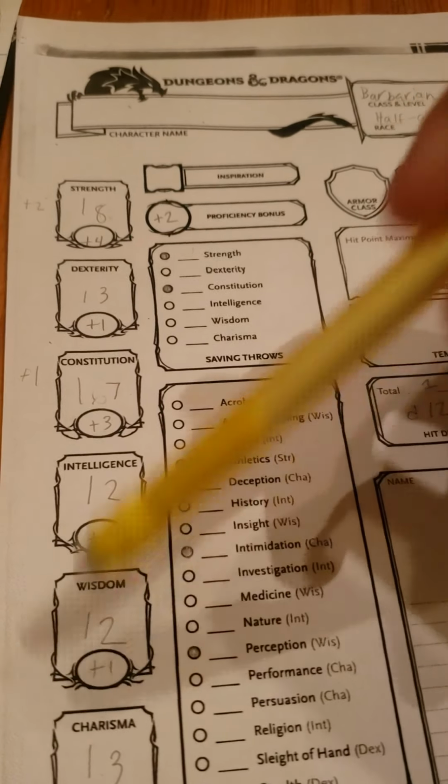Armor class, because a barbarian has unarmored defense, is equal to 10 plus the constitution modifier plus the dexterity modifier. So we have a 14. Initiative is equal to your dexterity modifier, and since we have a +1, it's just a +1 to initiative.